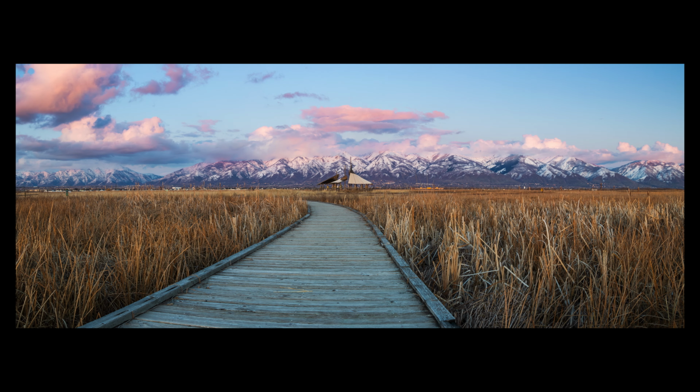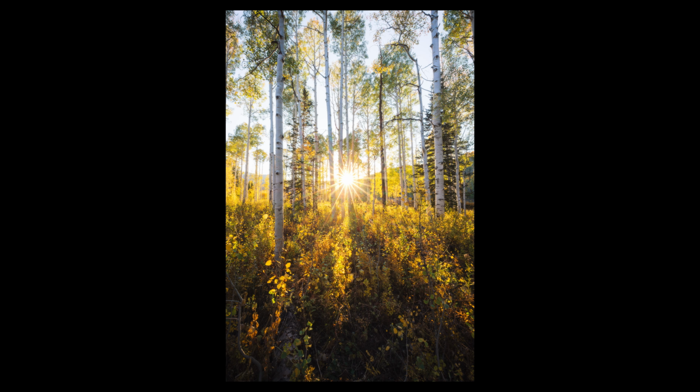Looking for things within your frame that can act as leading lines, whether actual lines like the side of a road or implied lines through shapes or objects in the frame, can guide and lead the viewer's eye, and this creates lots of visual interest and is a great compositional technique.